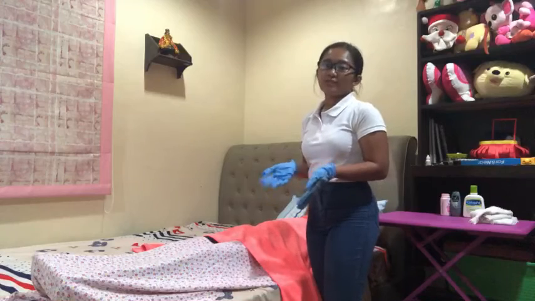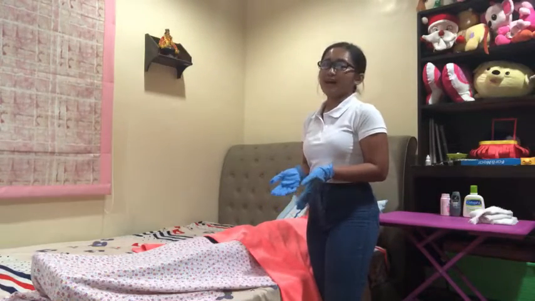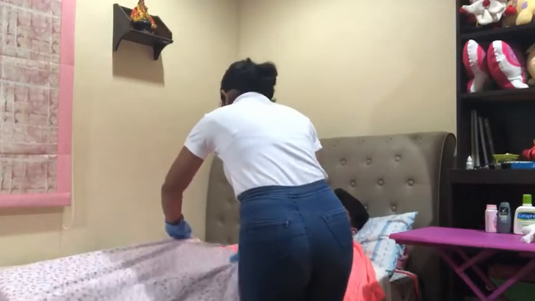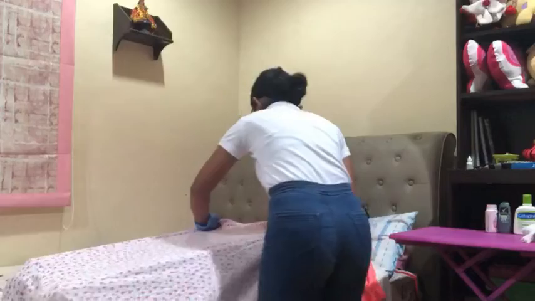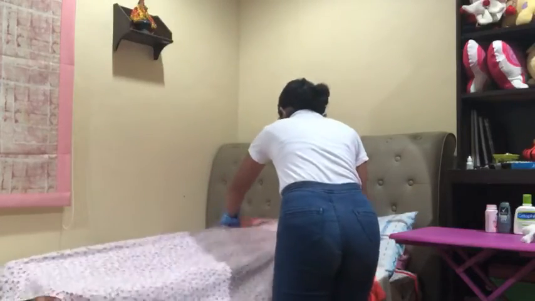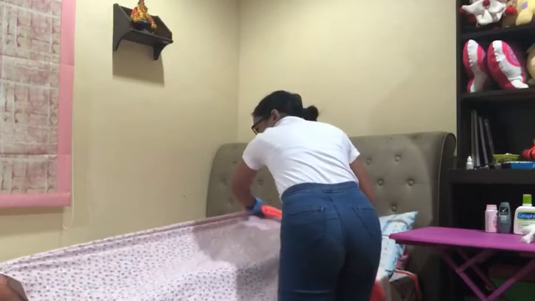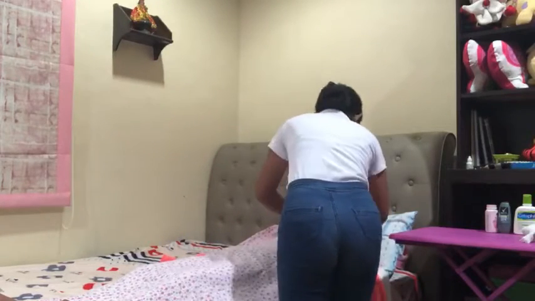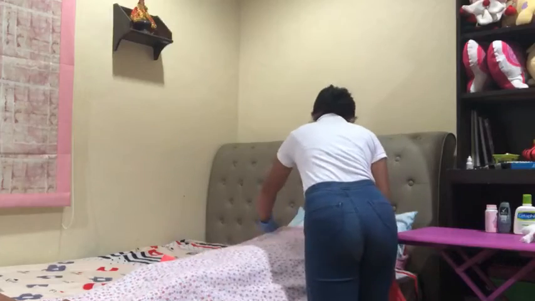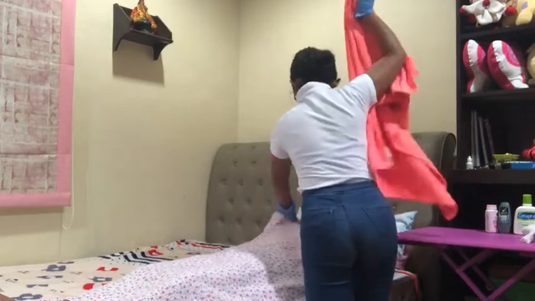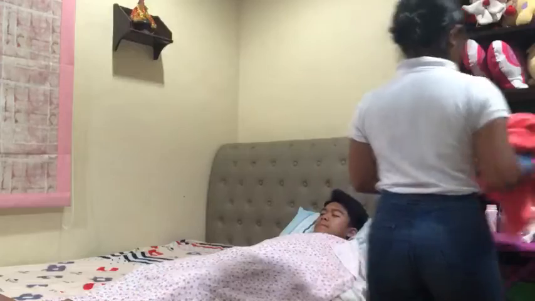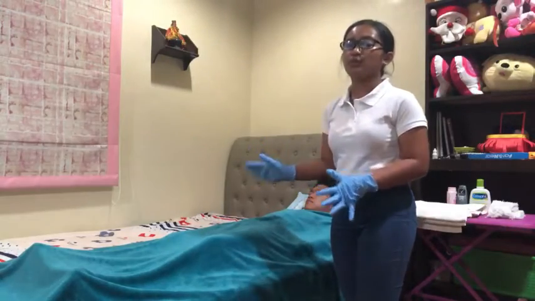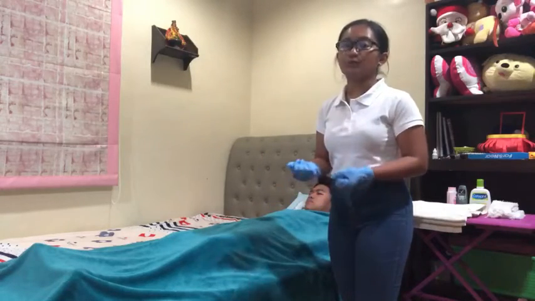Replace the bath blanket over the chest and abdomen and remove the used towel. Make sure to cover the chest and abdomen area between washing, rinsing, and drying to prevent chilling.